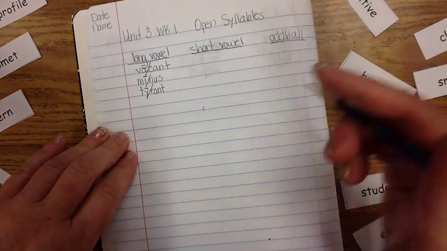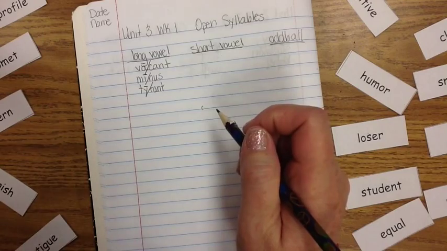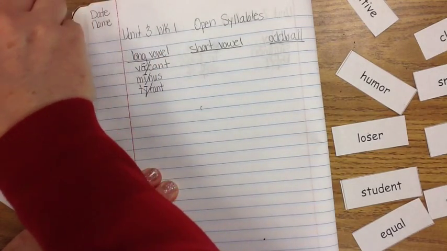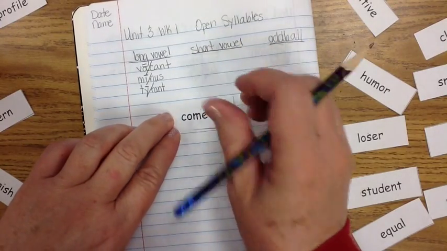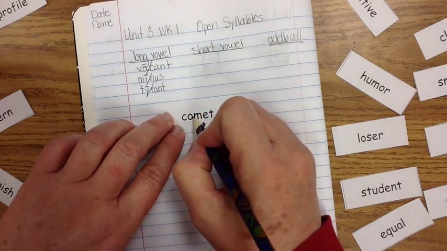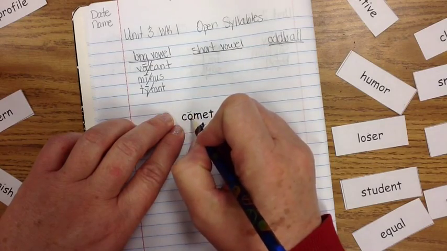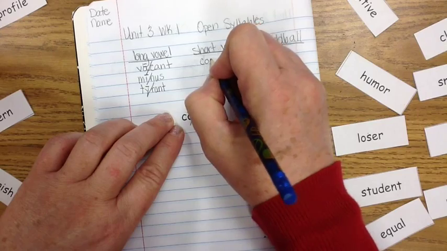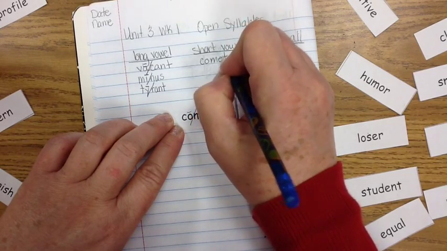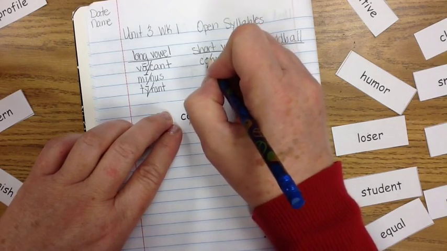All right, so let's look for a short vowel. Okay, a short vowel. Here's one. Comet. Comet. It says ah. Okay, short vowel. Comet. Split it there. C-O-M-E-T. Comet.